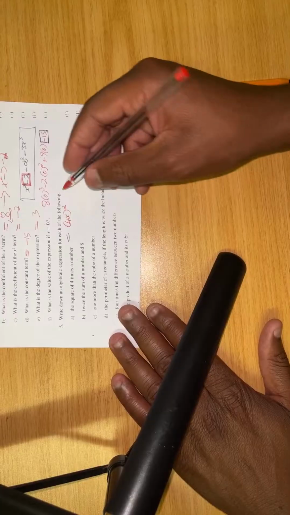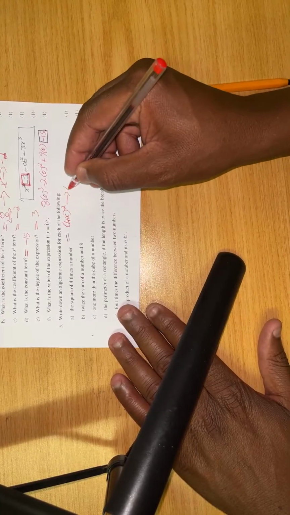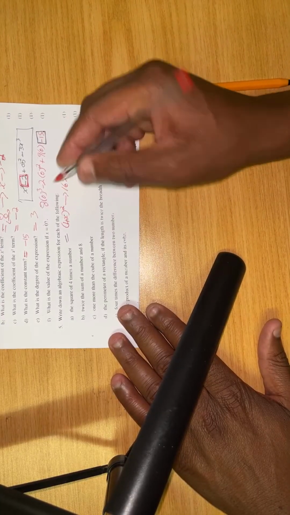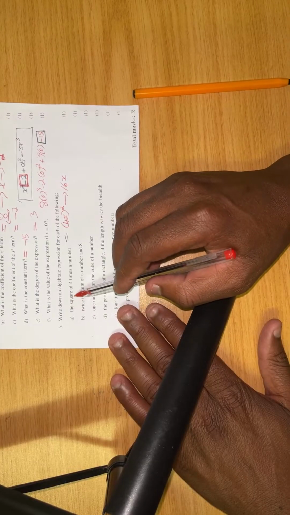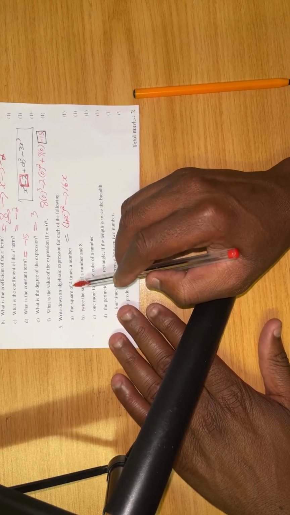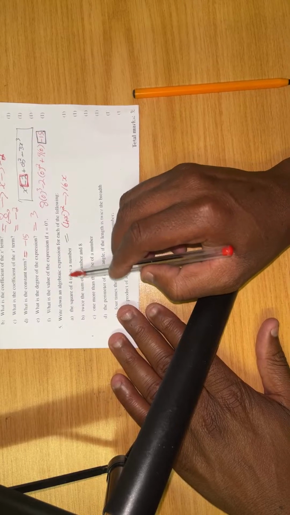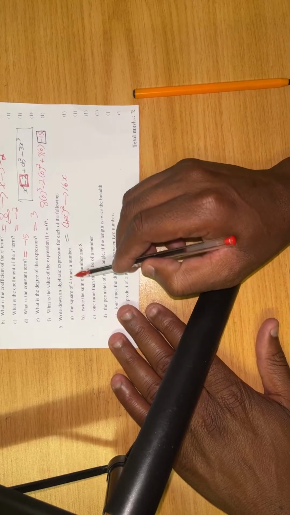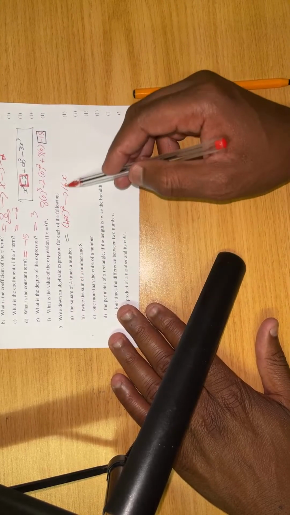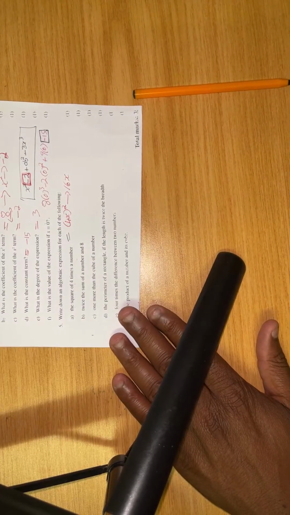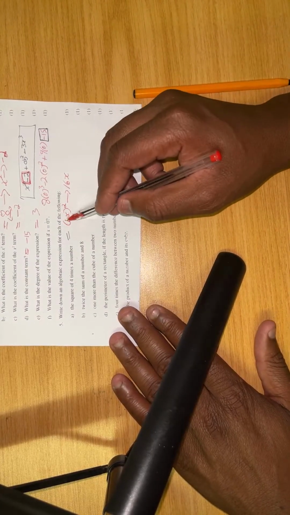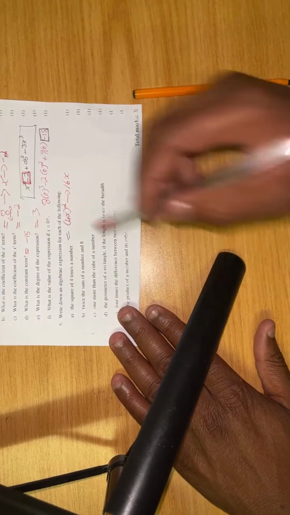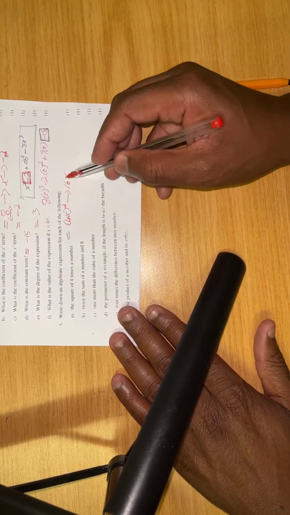And this can be written as 16x, because they're saying the square of 4 times a number. So it's 4 squared, it's 16.